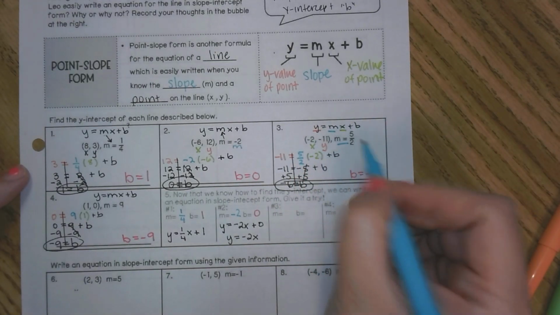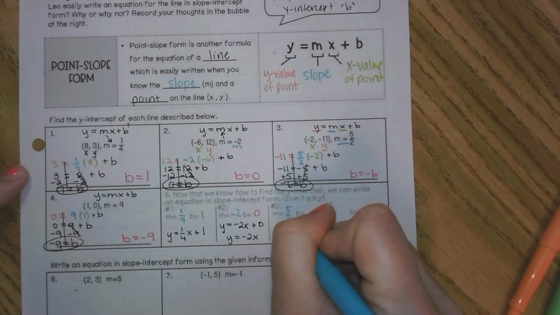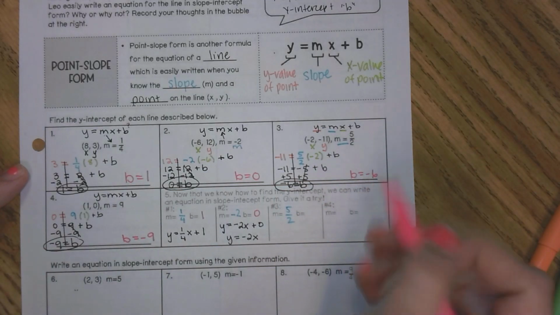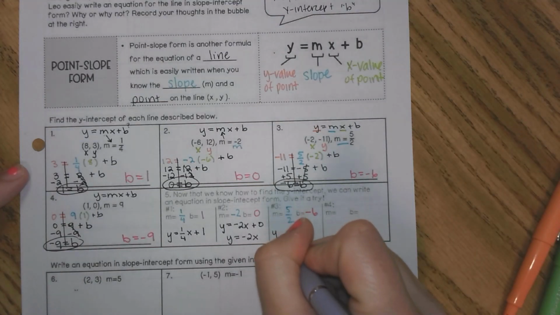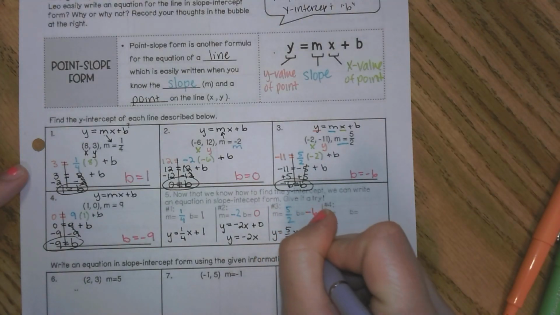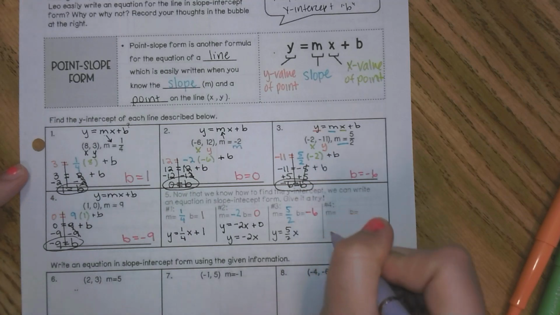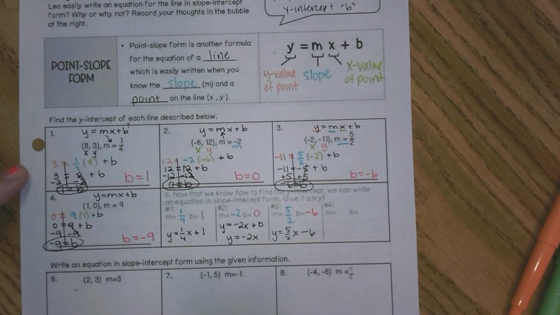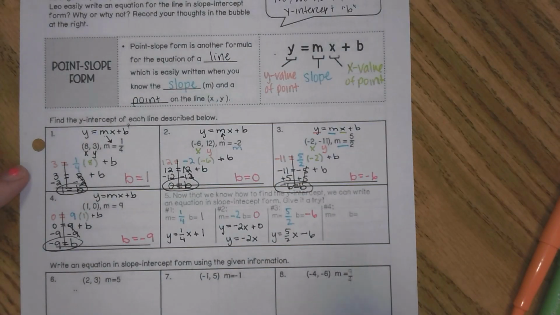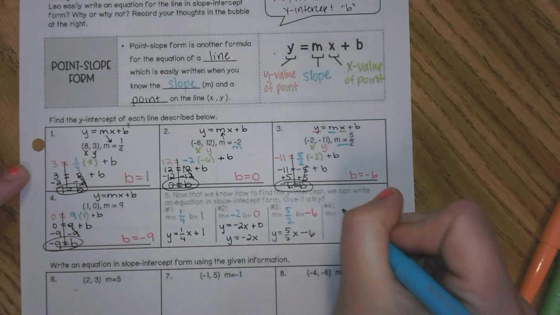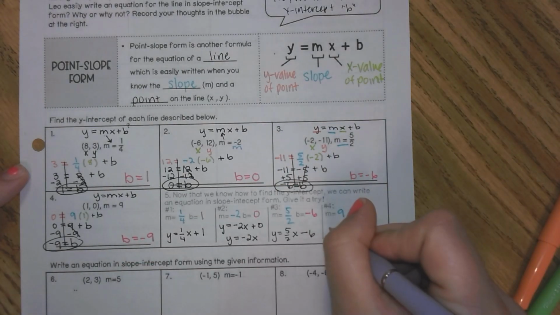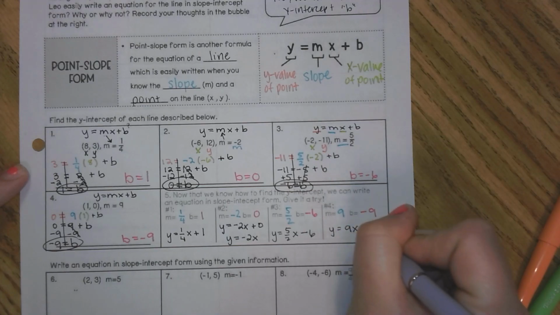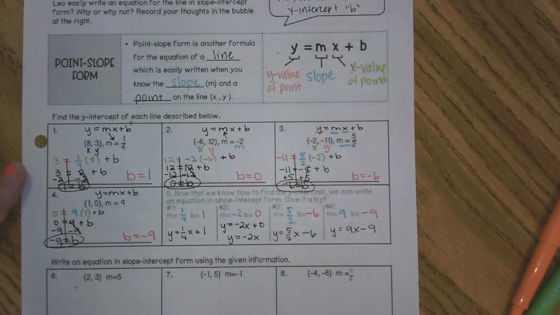For number 3, the slope, again, it gave it to us, was 5/2. We found the y-intercept was negative 6. So we're going to put it all together and say y is equal to 5/2x. And then you could write plus negative 6, but I'm just going to write minus 6. It's the same thing. Question number 4 was this one. So the slope it told us was 9. The y-intercept is negative 9. We found that. And then we put it all together. Y equals 9x minus 9.